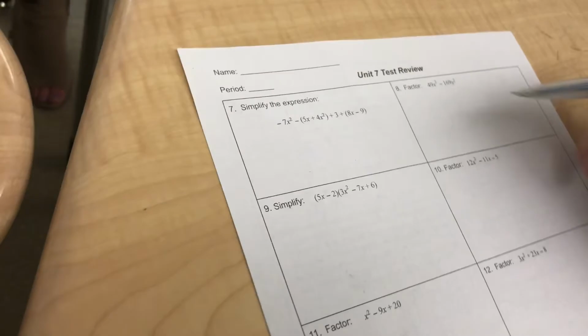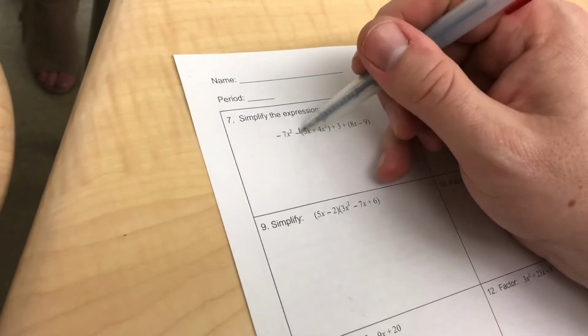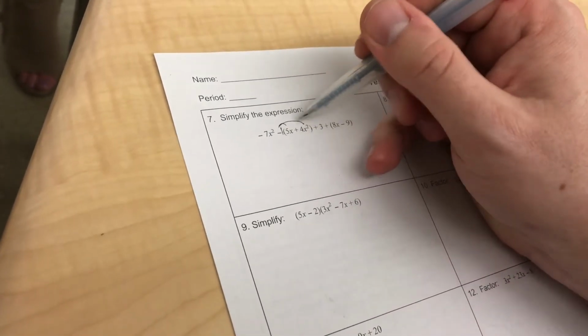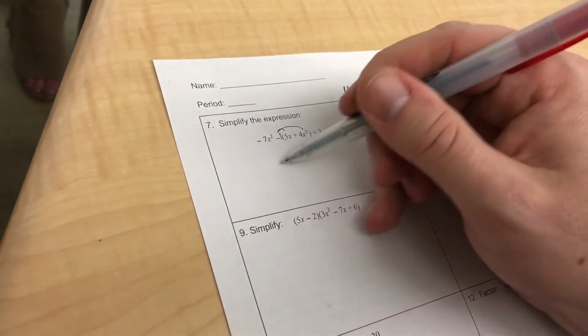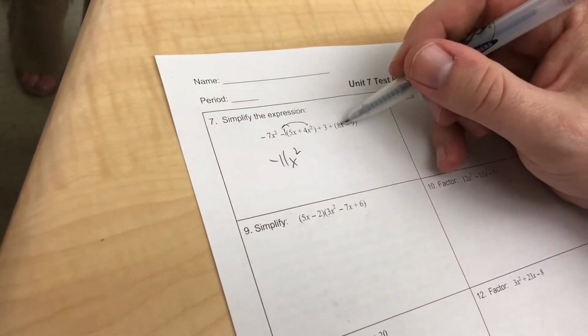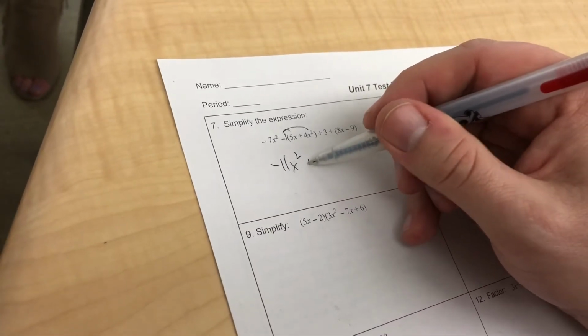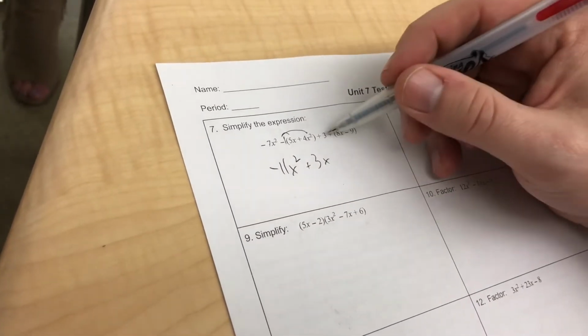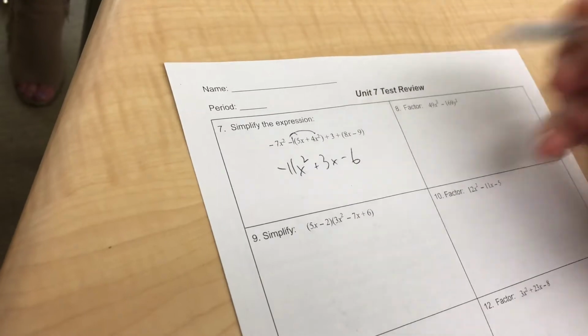On the back side, we go to simplify. We're just combining like terms, but we have to distribute this -1 first. That's a -7 and a -4. It's -11x squared. That's a -5x and a positive 8x. That's plus 3x. And then 3 minus 9 is -6.